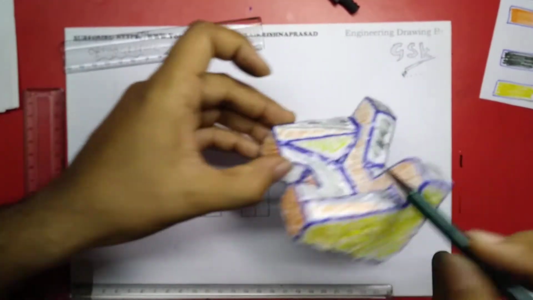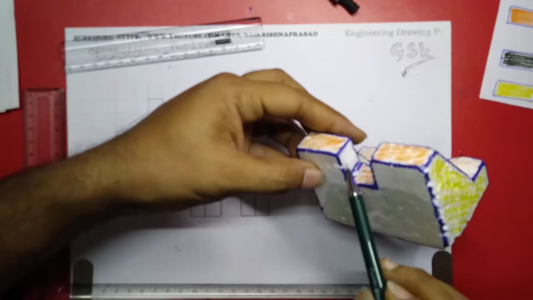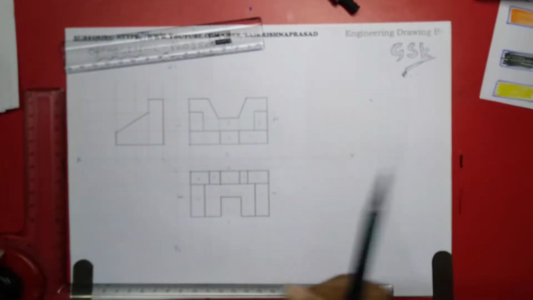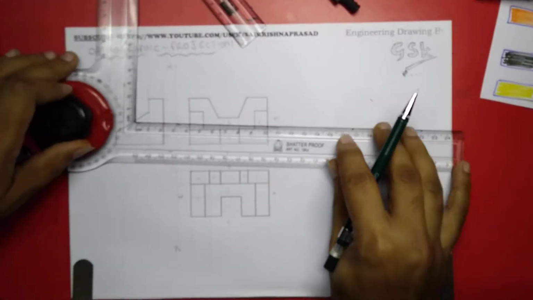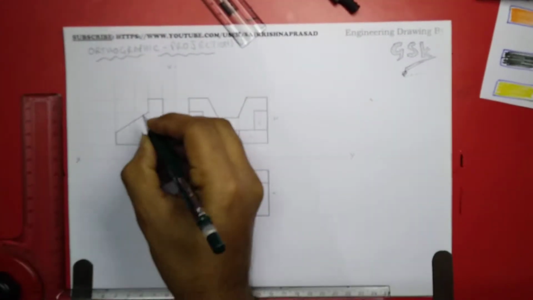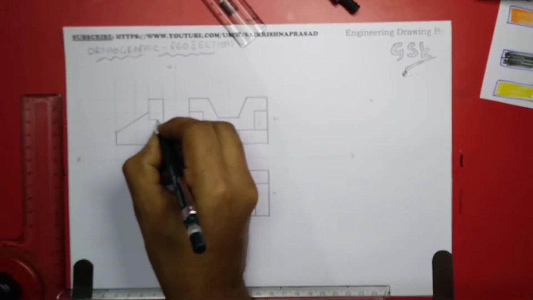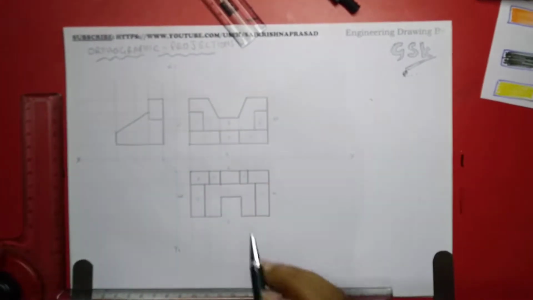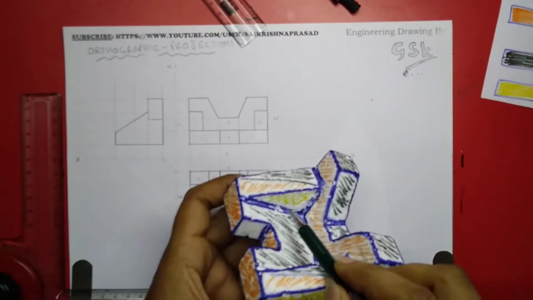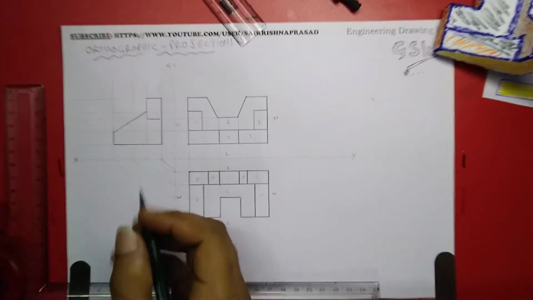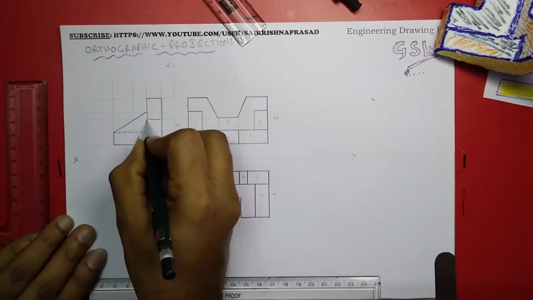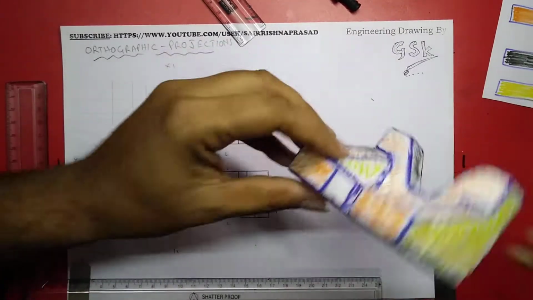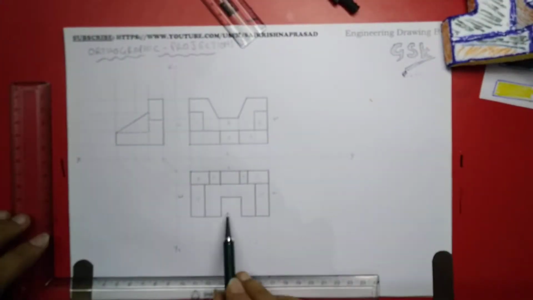We can't see this structure, and this structure, so we have to draw that in hidden lines. So here this is the structure, means up to here we have to draw the hidden lines. This is the structure. Next, we can't see this, so we have to draw that in hidden lines. And we can't see this also, that is this surface. Finish the orthographic projections of this object.